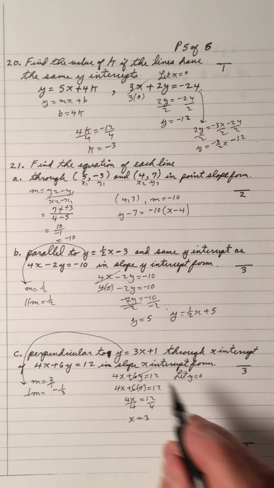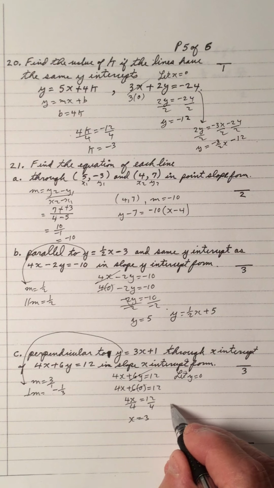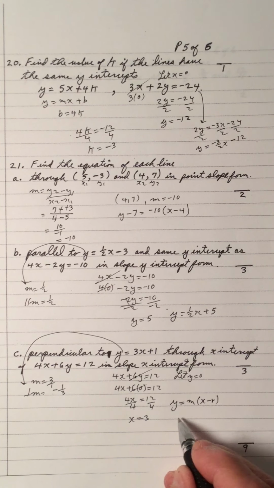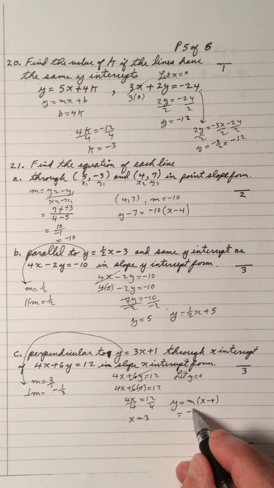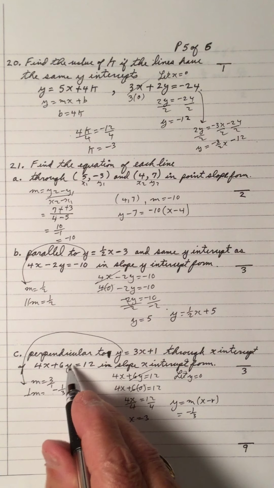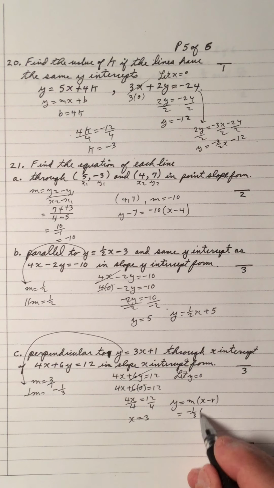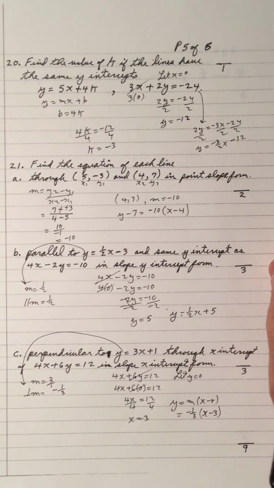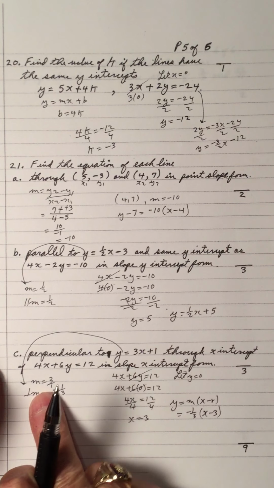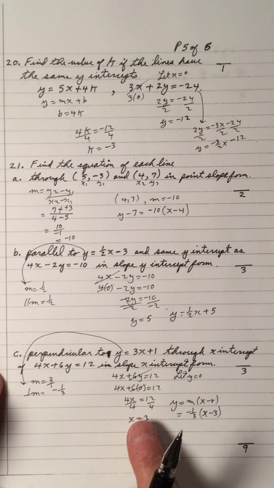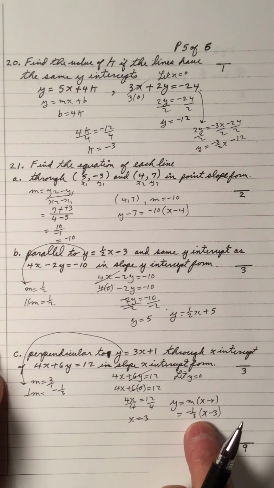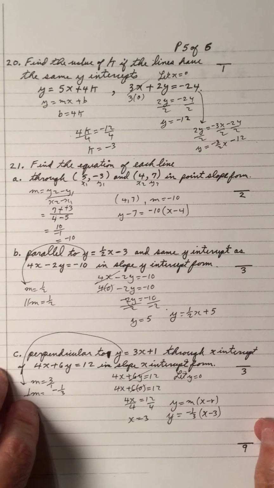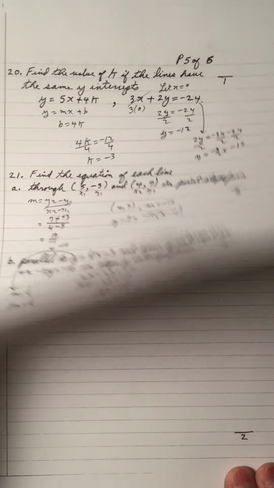And I want it in x-intercept form, so that's y equals m times x minus r, and the slope is -1/3 because it's perpendicular to this line. And the x-intercept is 3, so that's x minus 3. And again, slope, 1 mark. Finding the x-intercept is another mark, and doing the equation, y equals -1/3 times x minus 3 is another mark.